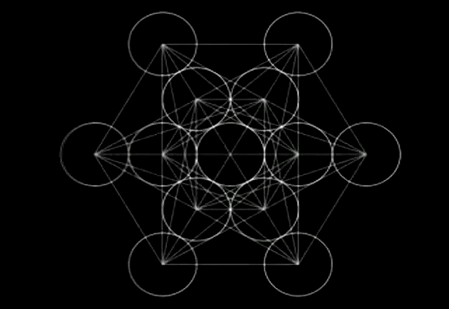So, how do the platonic solids relate to Metatron's cube? If we take the two-dimensional form of 13 circles for the sake of simplicity, and using straight lines connect the centre of every circle to the centre of every other circle, we end up with this pattern.